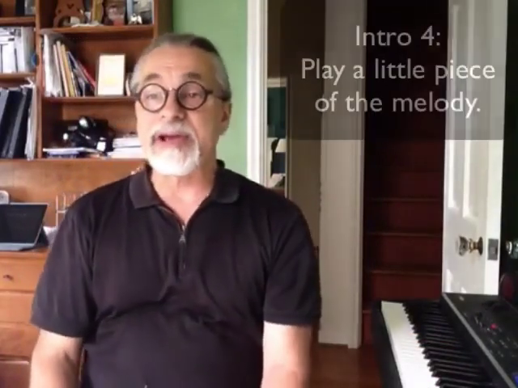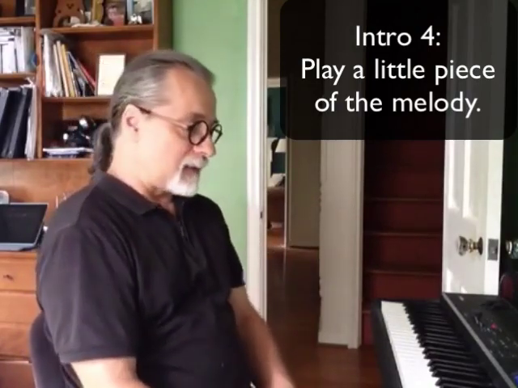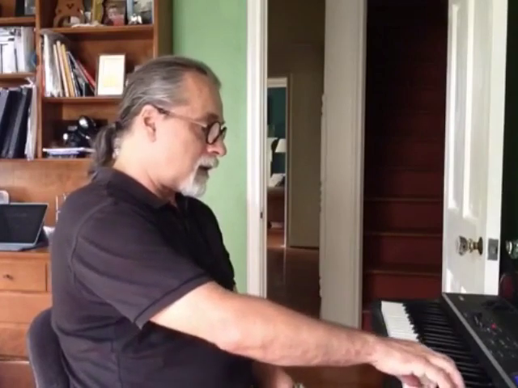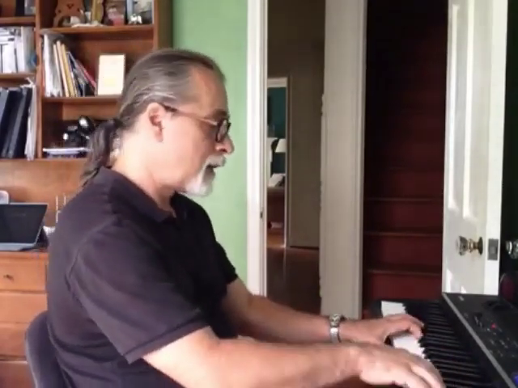Here's another thing. Play a characteristic part of the melody unaccompanied. Just a little piece of the melody. It's a similar idea, but it's a little piece of the melody. Like that, especially if it's a little hook, a little part of the tune that is catchy. There's that in a lot of pop songs. So we've been looking at two ideas about using the melody as an introduction.